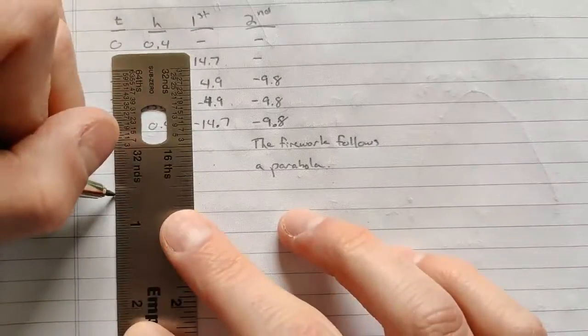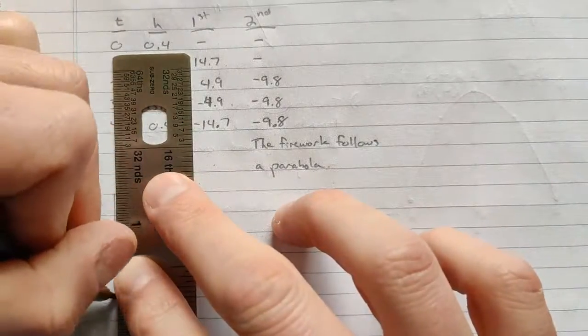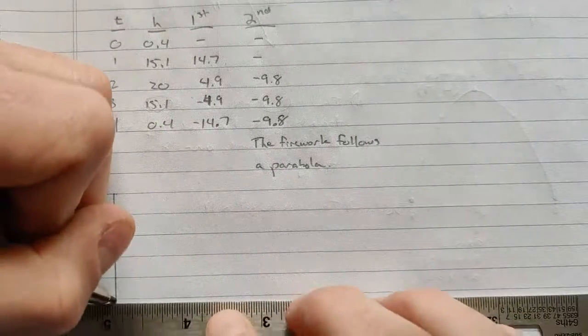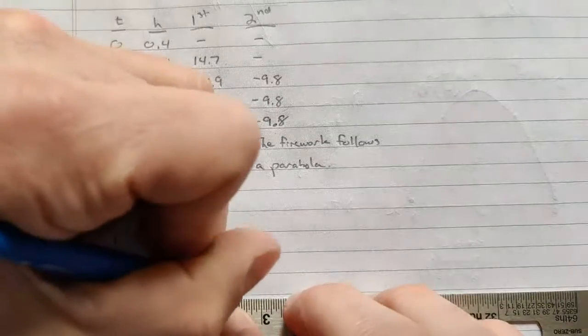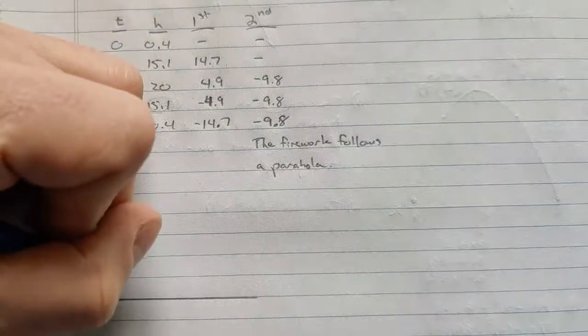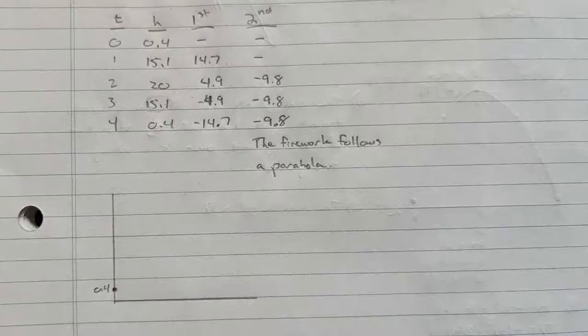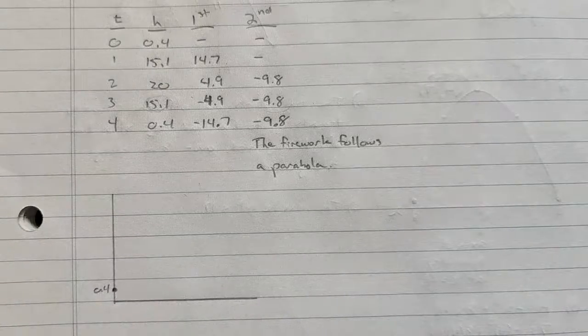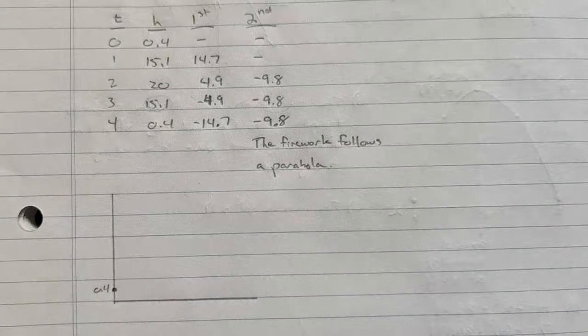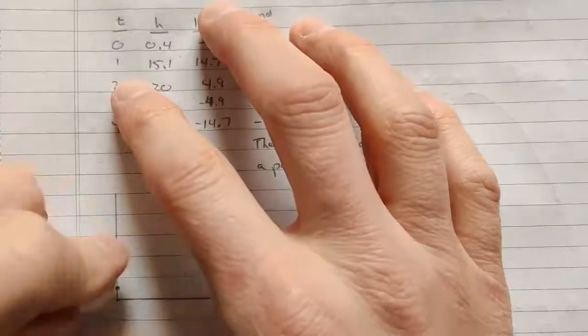Again, I don't need the negatives in this case, so just do a quick sketch like this. And 0.4, that's about 0.4. Actually, it's a really bad start for that graph. Here, let's not start there.